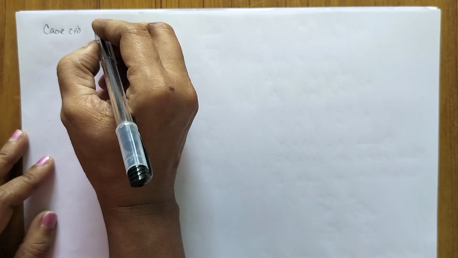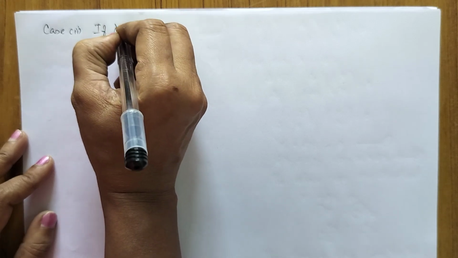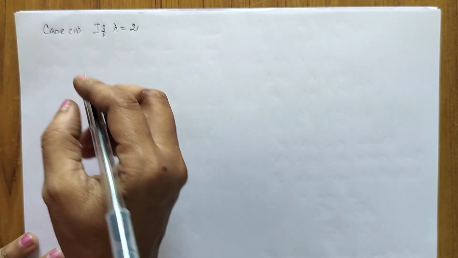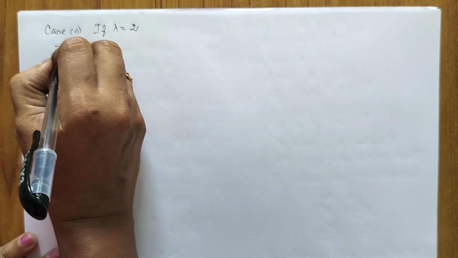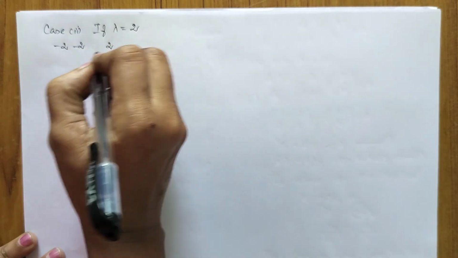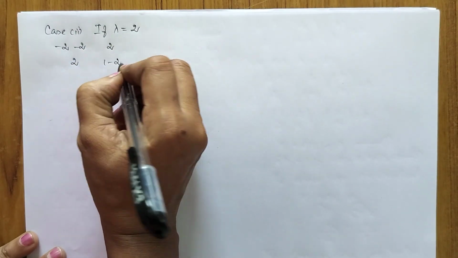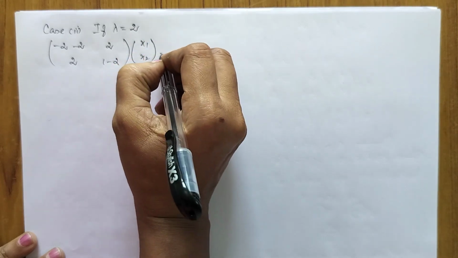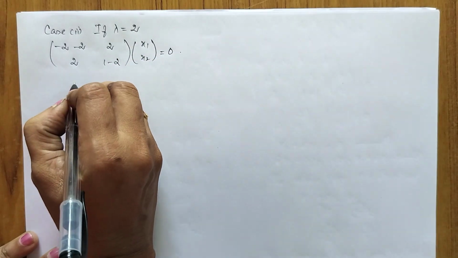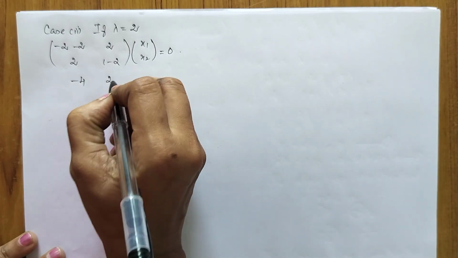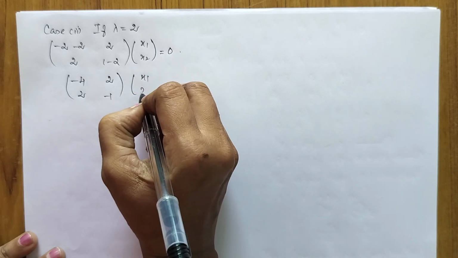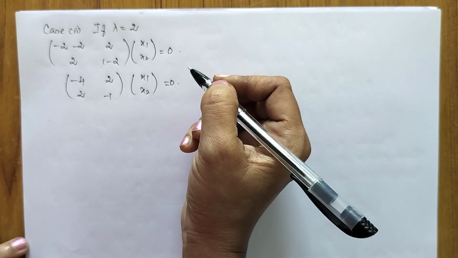In case 2, if lambda is equal to 2, we substitute in that matrix: minus 2 minus 2, 2, 2, 1 minus 2, into x1, x2, which is equal to 0. So this is minus 4, 2, 2, minus 1, then x1, x2 equal to 0.